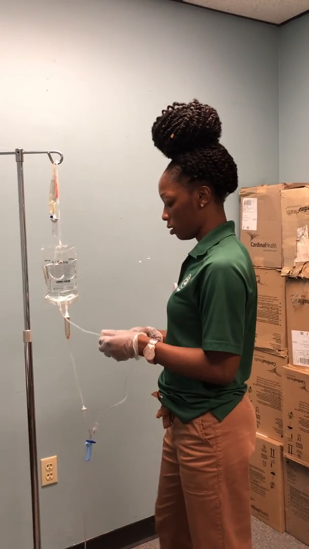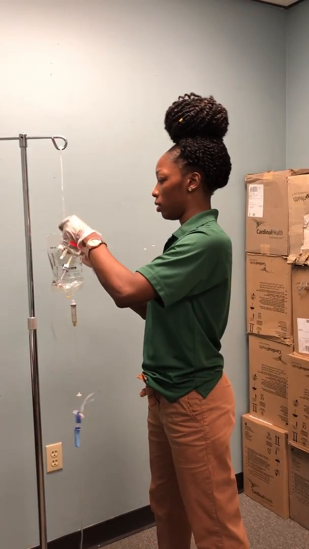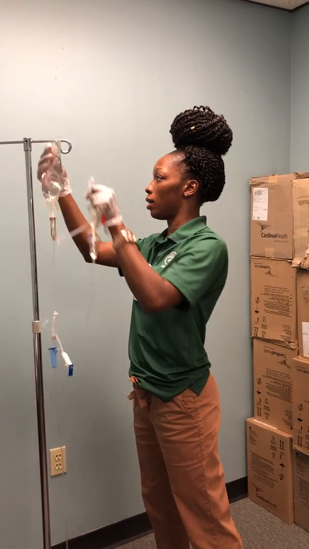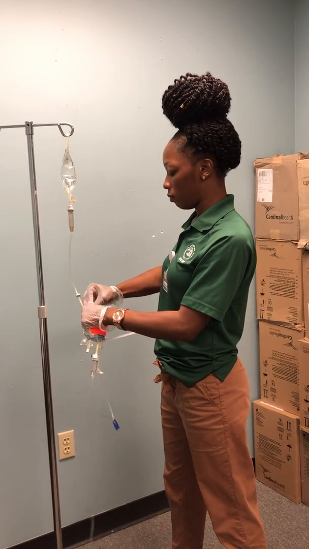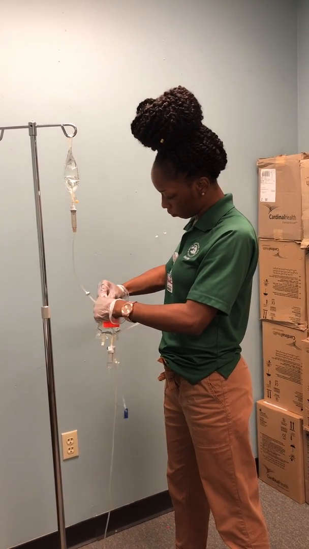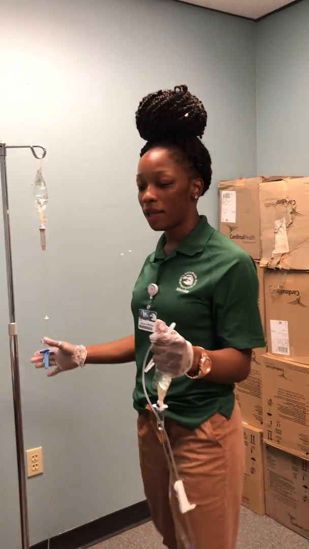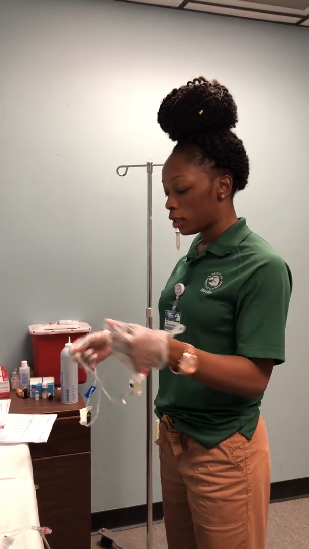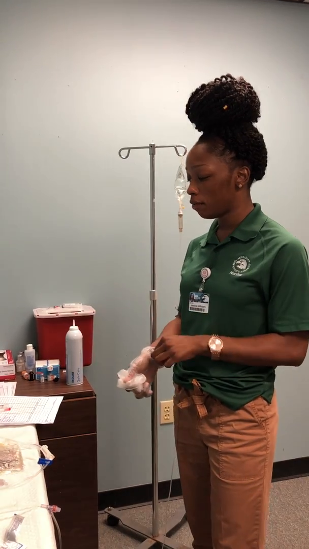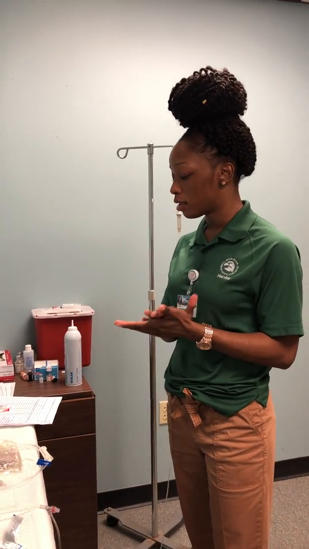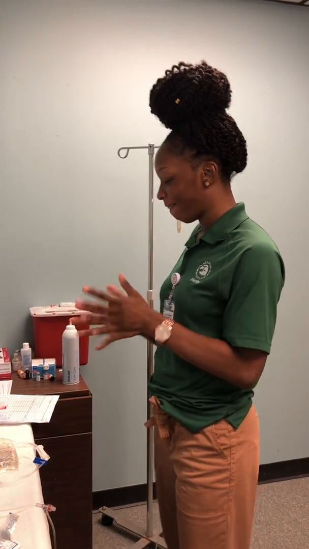Then first I would close my piggyback clamp, replace my primary bag to the top, remove my piggyback. Return the primary bag to the correct rate that it was initially going at. Discard of all my equipment. Wash my hands. Leave my patient safe with the bed as low as possible and side rails up. Wash my hands. I'm done.